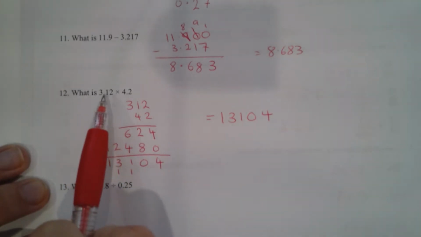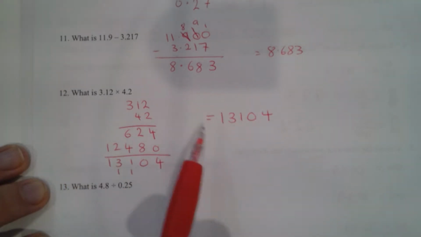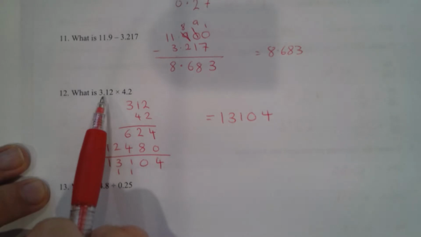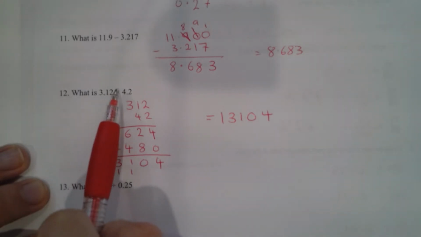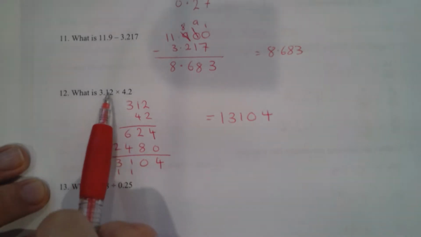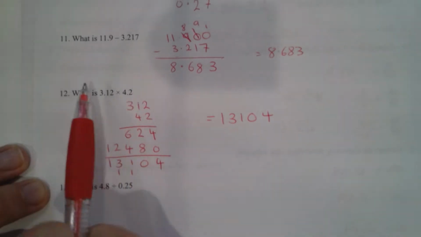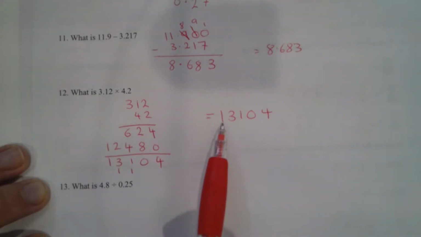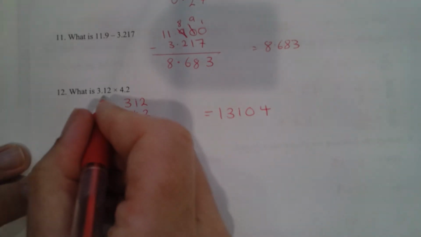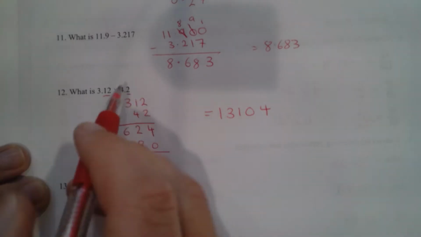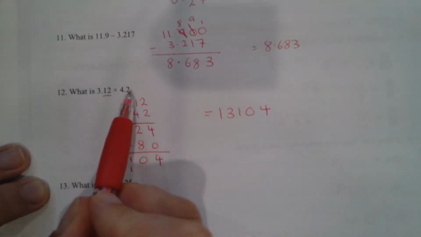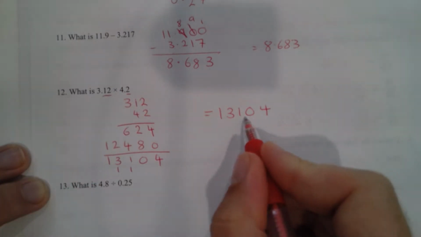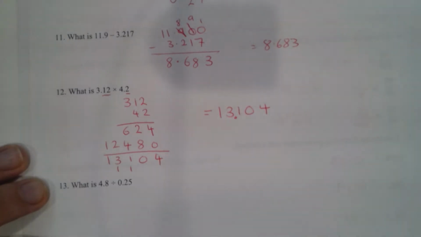Now, looking at the question, there's two ways of going about the exact answer. We can either recognise that this number is slightly more than 3, this number is slightly more than 4, 3 times 4 is 12, so our answer is slightly more than 12. Clearly the decimal point has to go after the 13. Or we can count how many decimal places we ignored: 1, 2, 3, so from the back we add in 1, 2, 3. Either way we get the same answer.